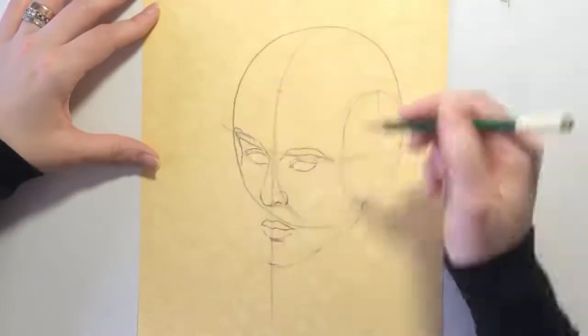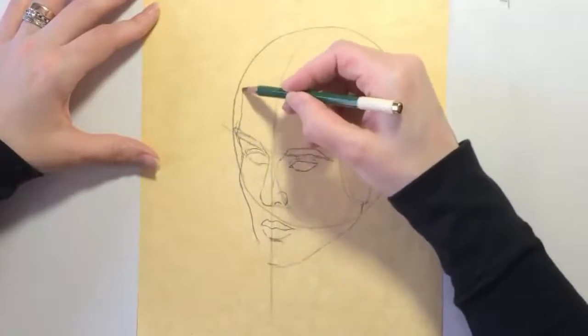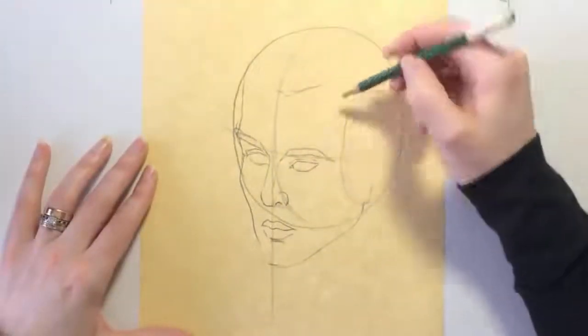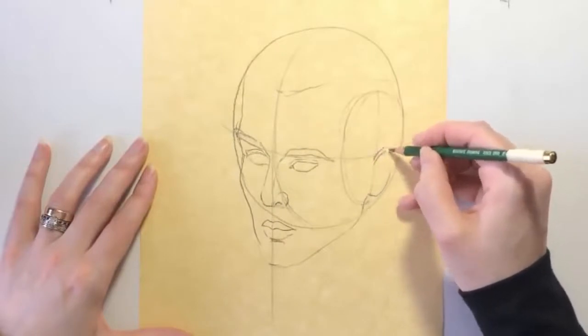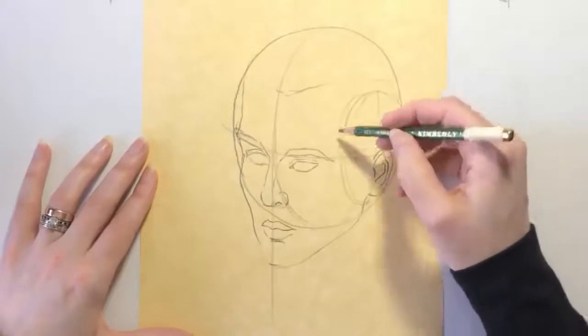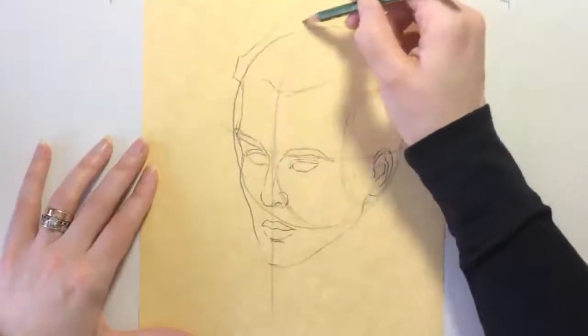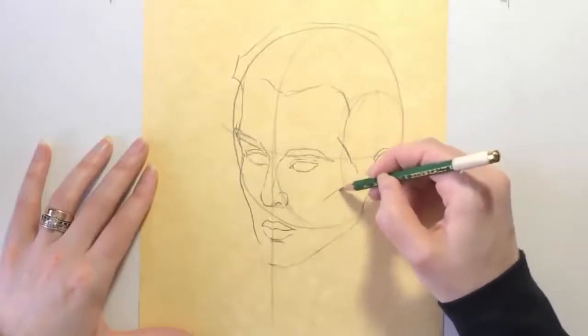I'm making a cheekbone and following it down to the chin. Over in that lower right quadrant, here's his ear. I'm finishing the hairline and adding a cheekbone.